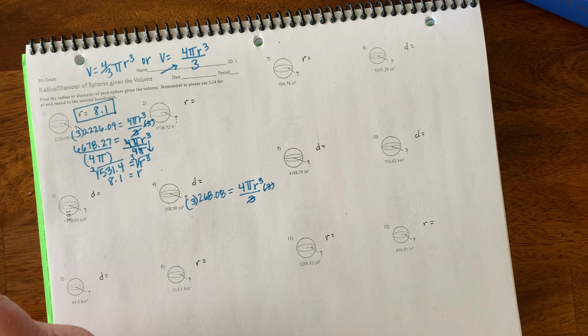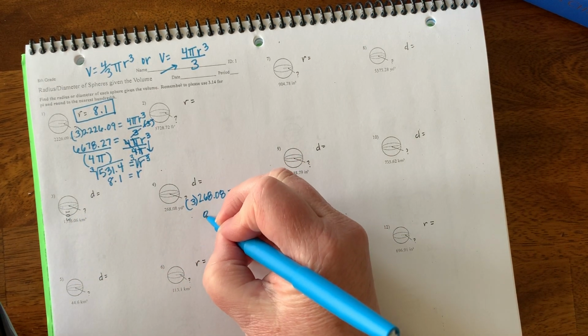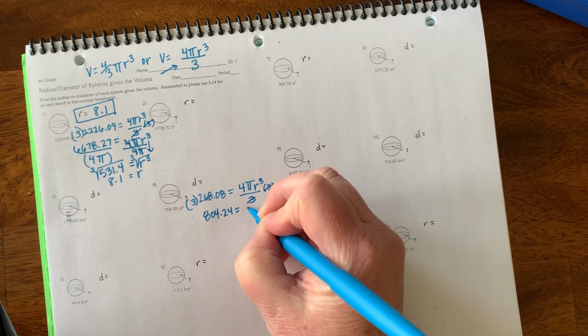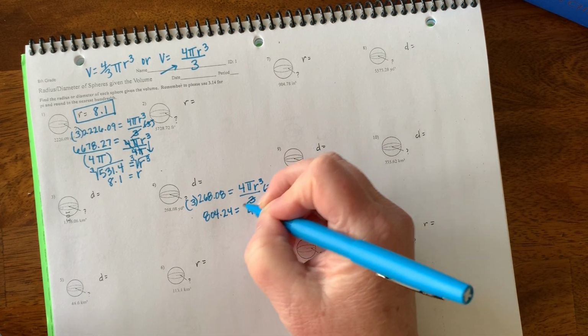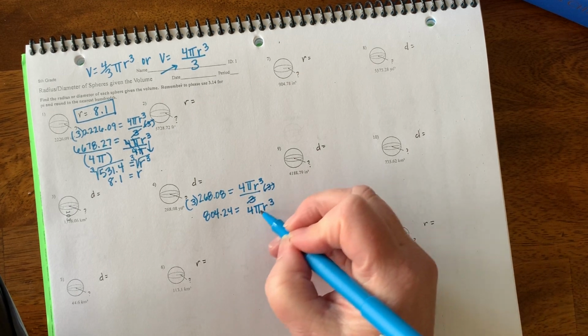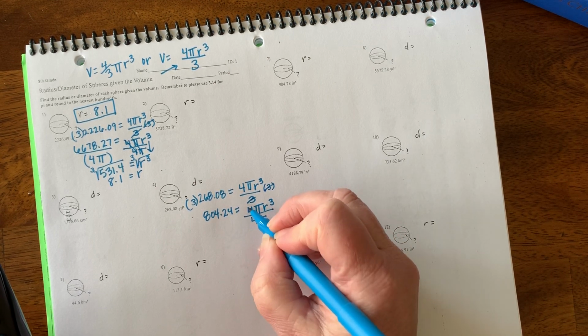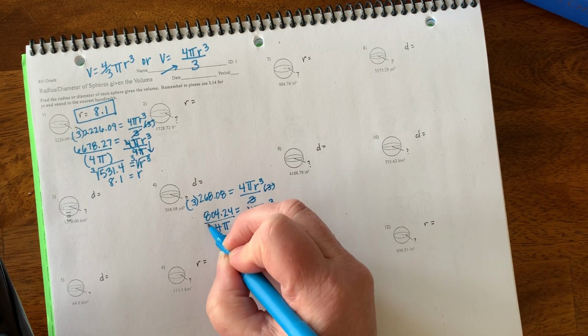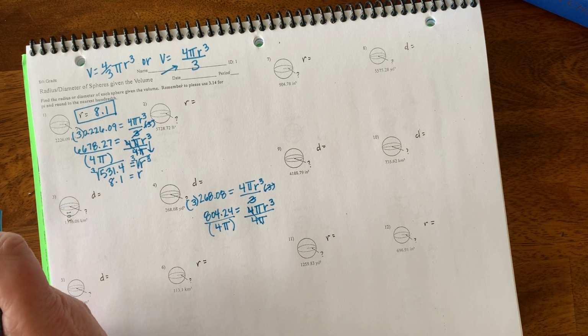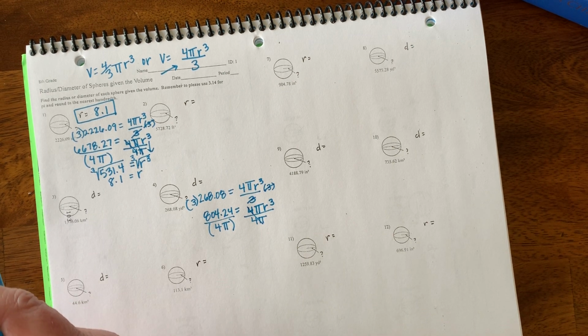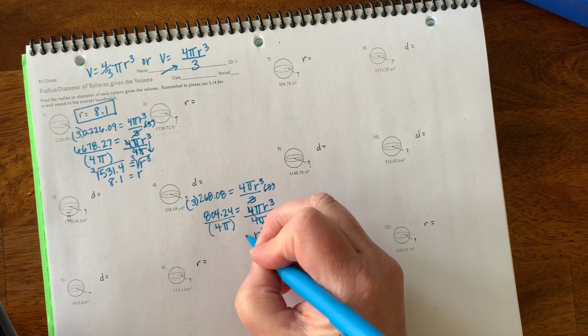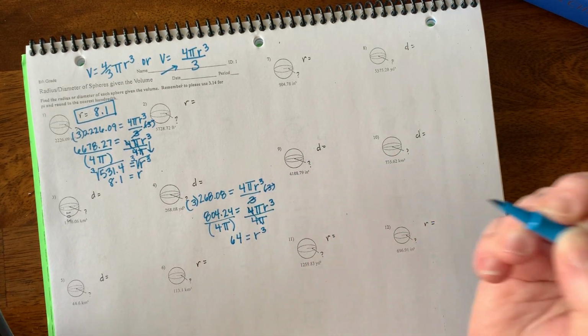268.08 times 3 is 804.24. 804.24 equals 4 pi r cubed, because remember, whatever we don't use, we need to bring down when we rewrite it. Now remember, we're trying to get the r by itself, so let's go ahead and divide this by 4 pi. That cancels. Divide this by 4 pi. Remember, when you divide, put it in your parentheses, you get a truer answer. 804.24 divided by parentheses 4 pi, close parentheses, equals 63.99 for r cubed.